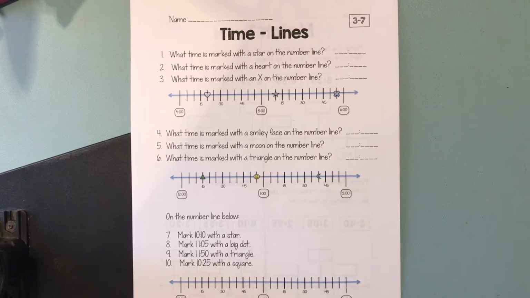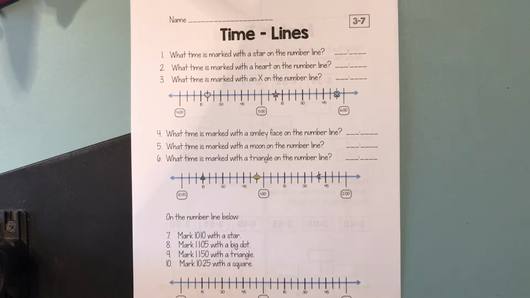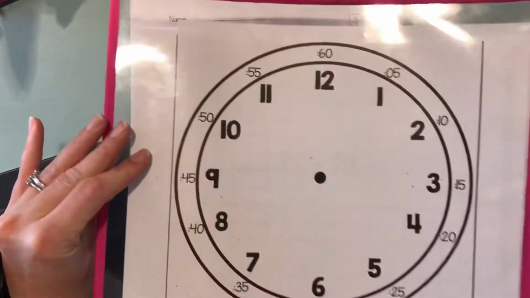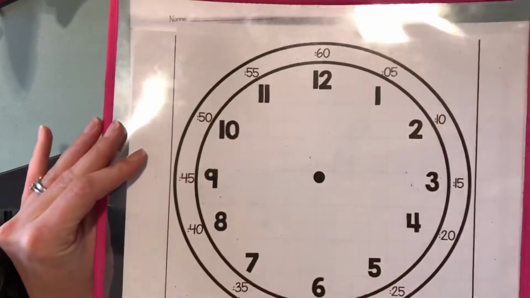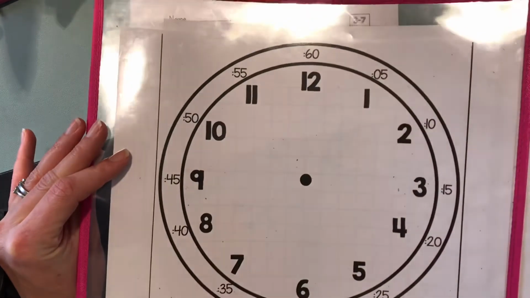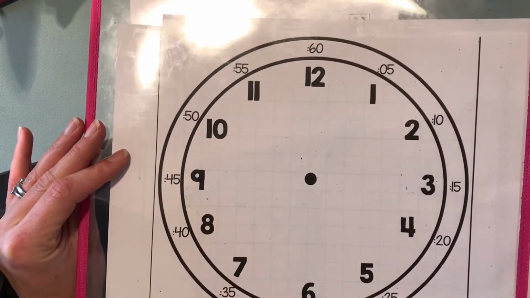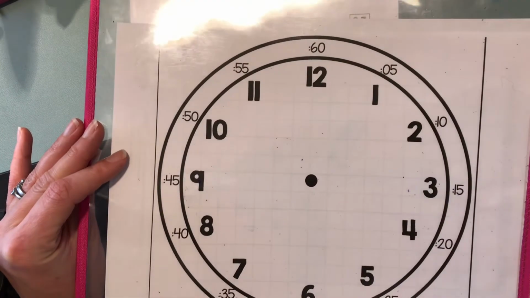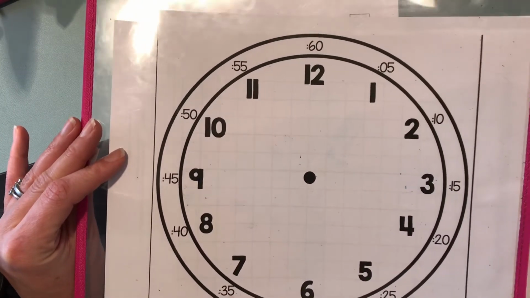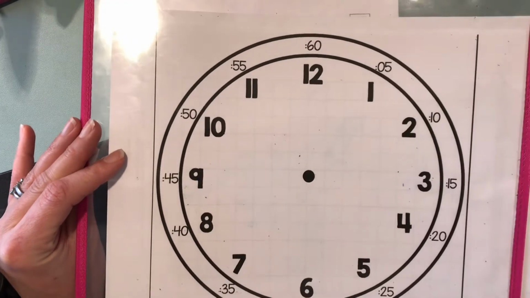Hi everybody. So today we're going to review some more on plotting time on a number line. Yesterday we worked with an analog clock. Remember what an analog clock looks like, just like this. You looked at the time on the analog clock and then you plotted it on the timeline. Yesterday we were doing increments of 15 minutes. We focused on increments of 15 minutes within an hour and within 2 hours.